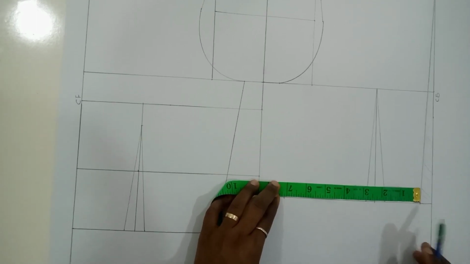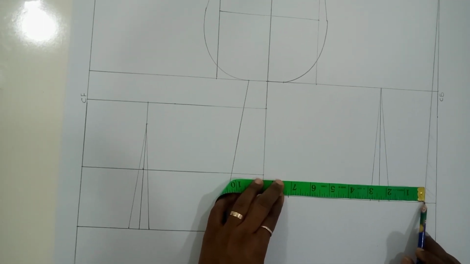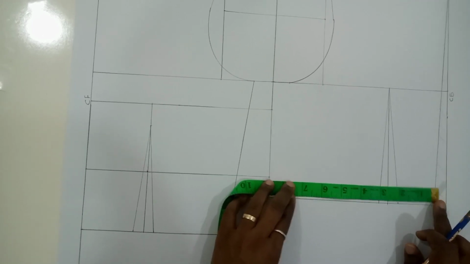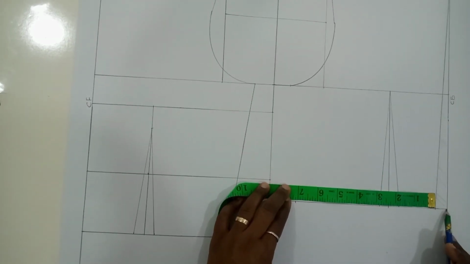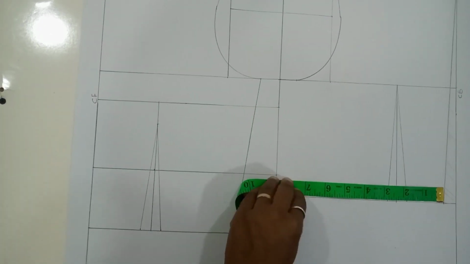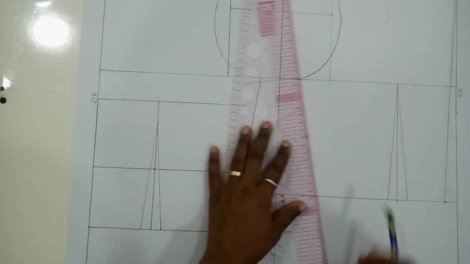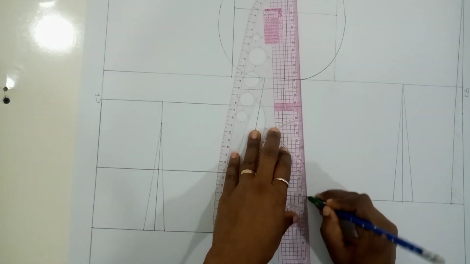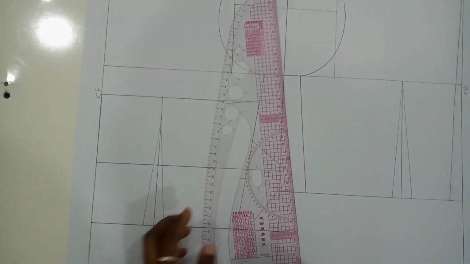Note that I am taking this new measurement from our new back line and not this old one which we initially ruled here. This one, then we have our 7.125 there, and then we connect it down, straight down like so.